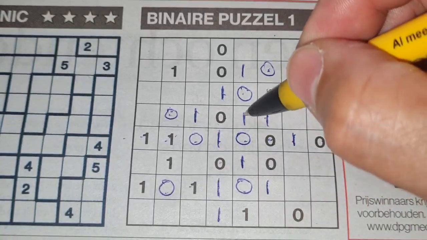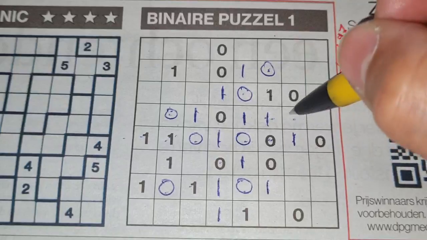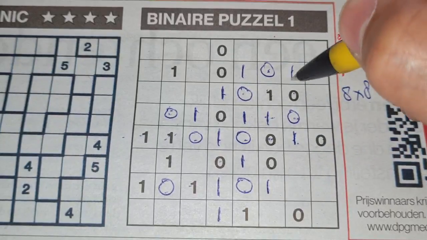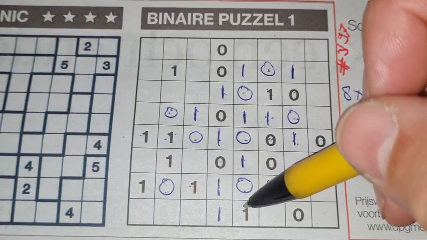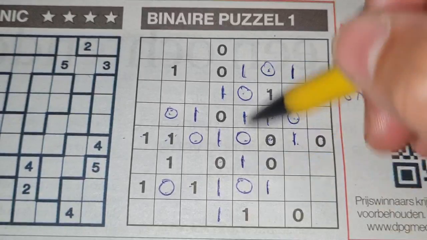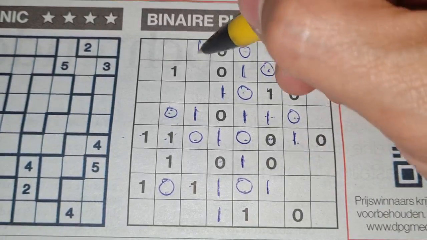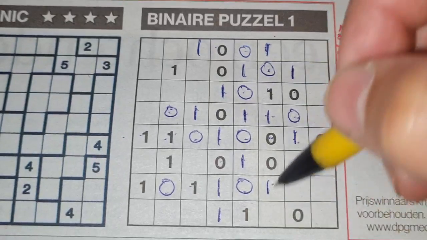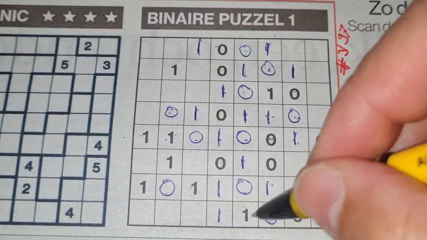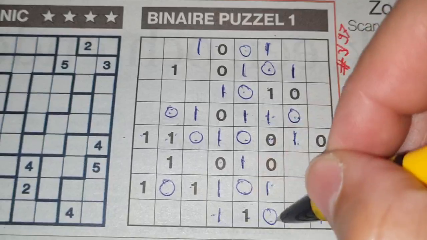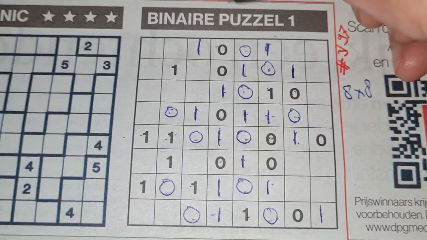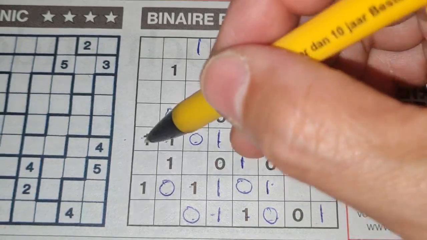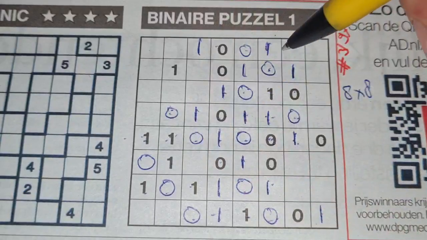Between two 0s comes a 1. Double one, here no, there no. Double 0, here 1, there 1. We have here 1, 2, 3, 4. 4 1s, so the rest are 0s. Double 0, here 1, there 1. 1, 2, 3, 4. 4 1s, so the rest are 0s. Double 0, here 1, there 1. Double 1, here no, there no. Between two 1s comes a 0.